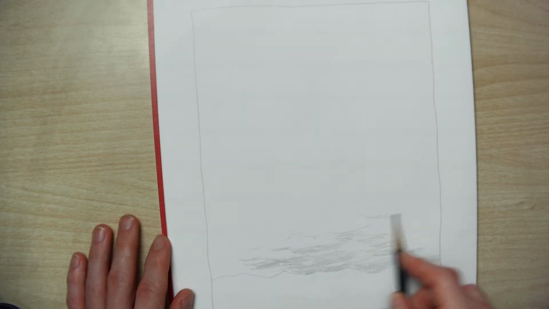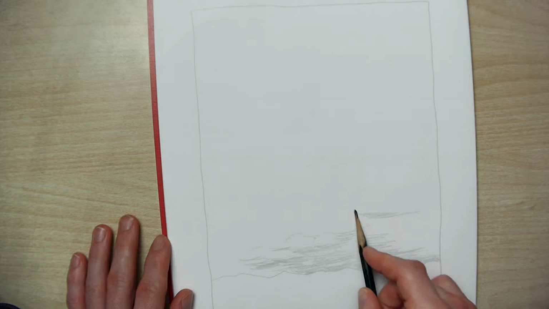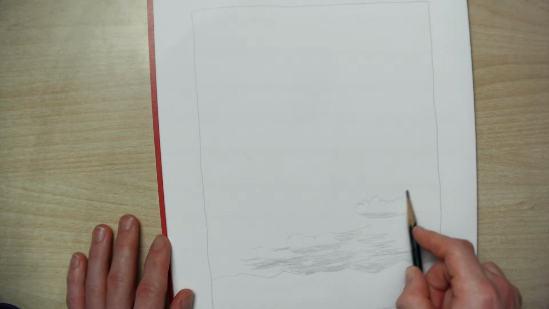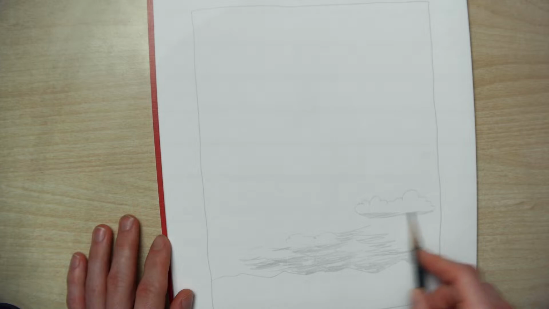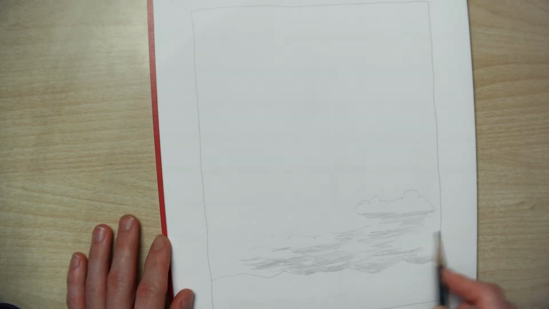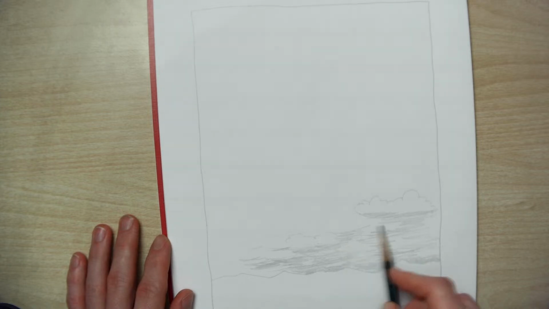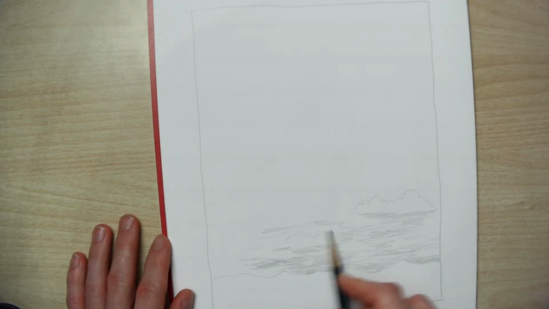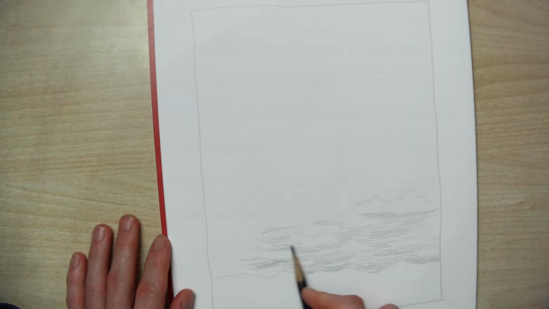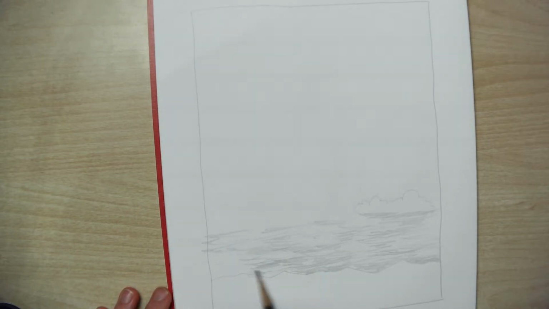And maybe another top of a cloud right here, trying to make some gaps in the clouds where you can see the sky. Right there, for example, above this cloud. But right now I'm not sure if I'm going to make this entire sky gray.